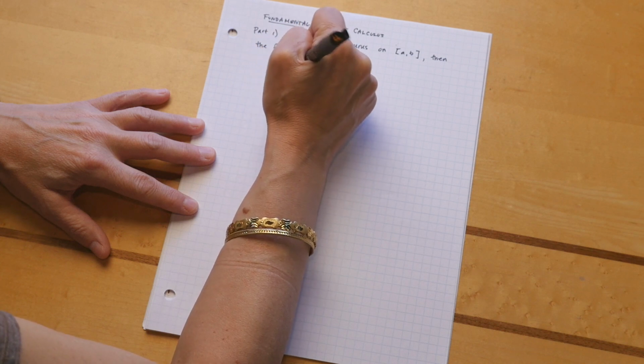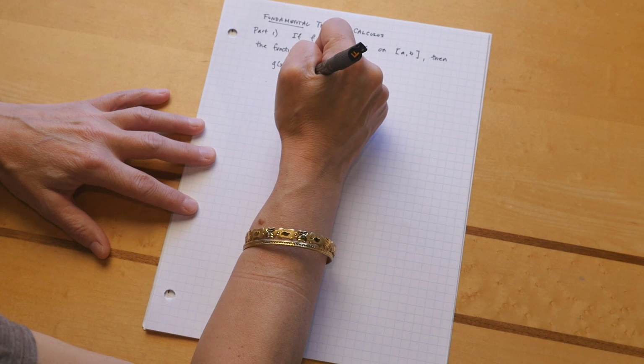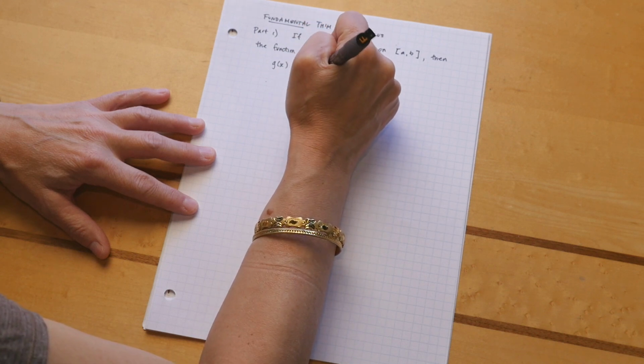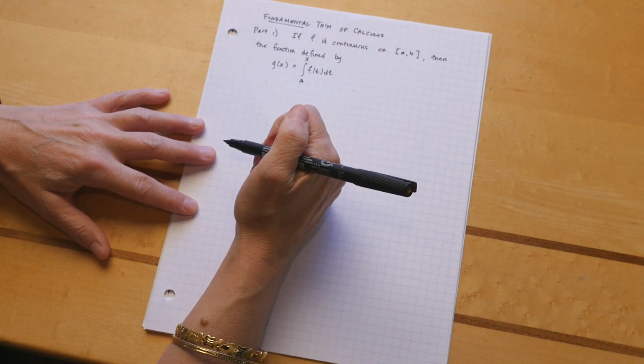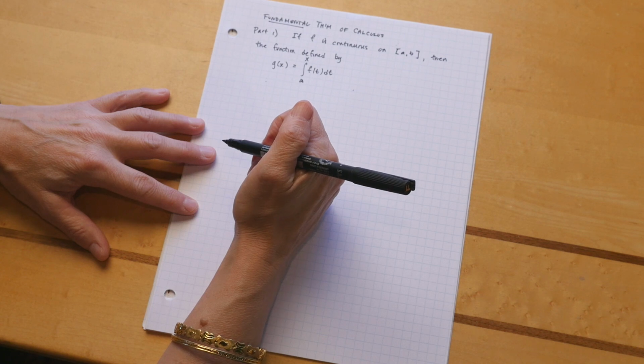We're defining this function, and it is going to be defined as the integral from a to x of f of t dt. So I'm going to take that continuous function that I have, and I am going to define a new function to be the integral from a to x of my continuous function. Okay, what does this mean?